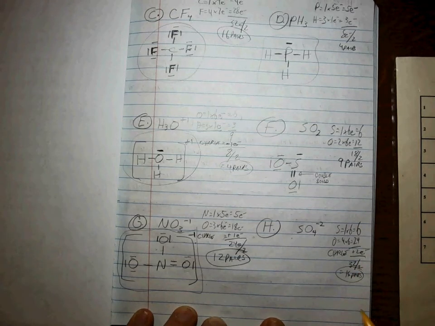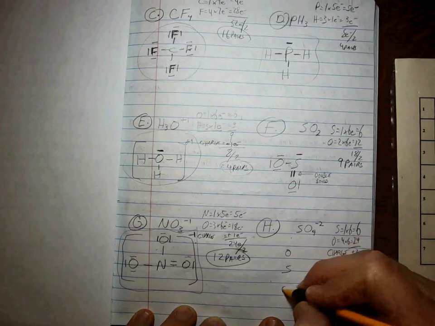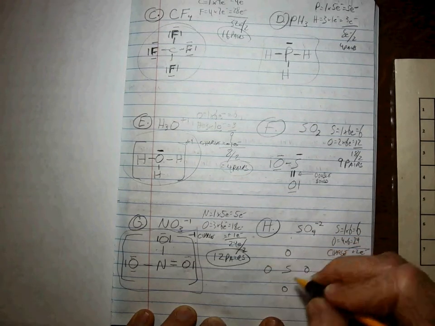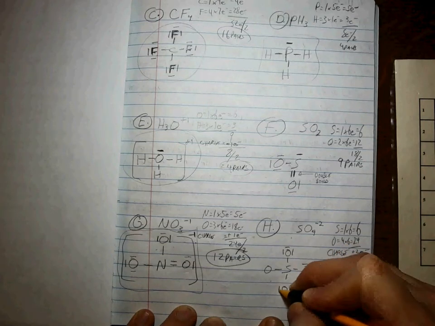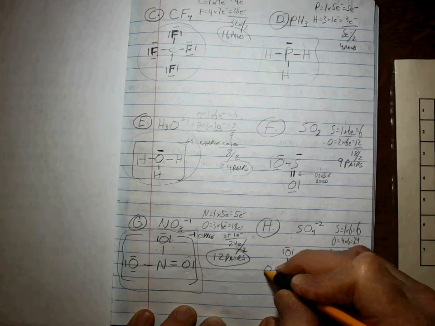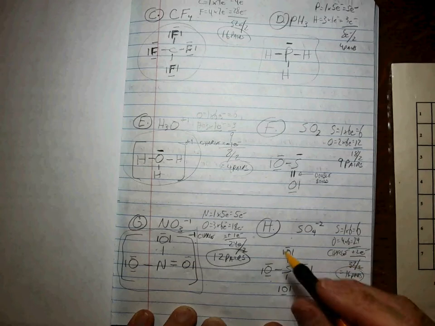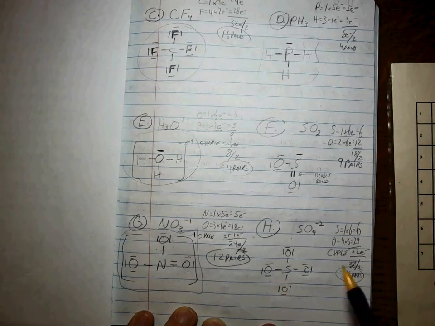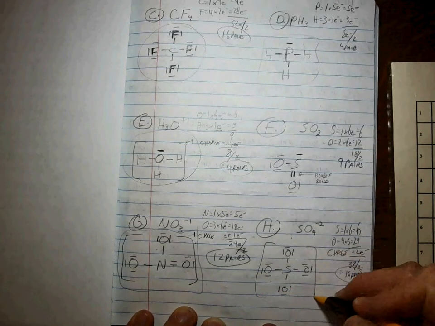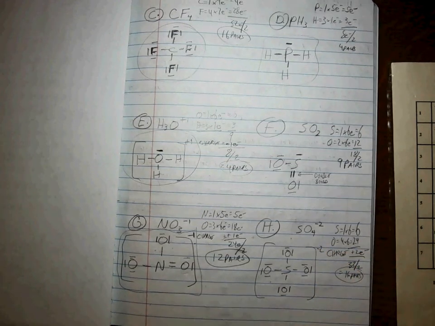Right? 16 pairs. Sulfur. 1, 2, 3, 4, 5, 6, 7, 8, 9, 10, 11, 12, 13, 14, 15, 16. Everybody's happy. 8, 8, 8, and 8, including those bonding electrons, and then the sulfur, 2, 4, 6, 8. Charge on the ion, -2, and we are done.